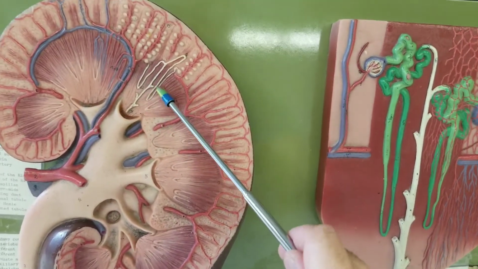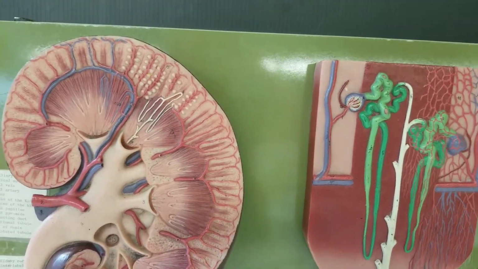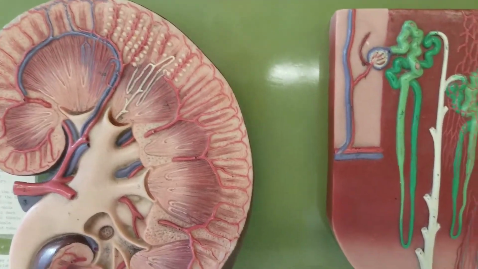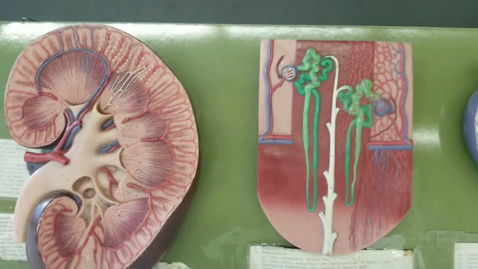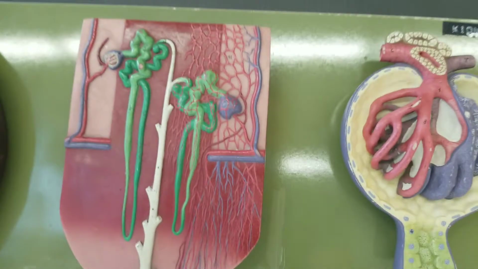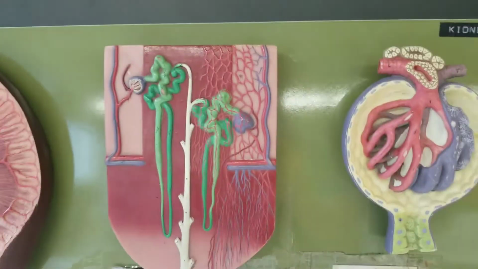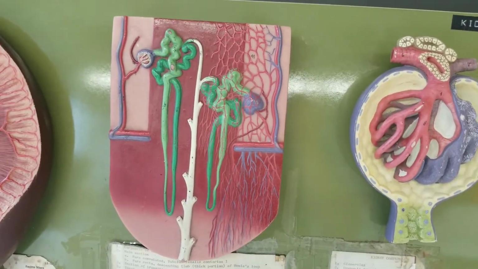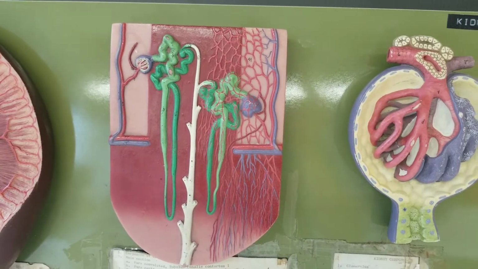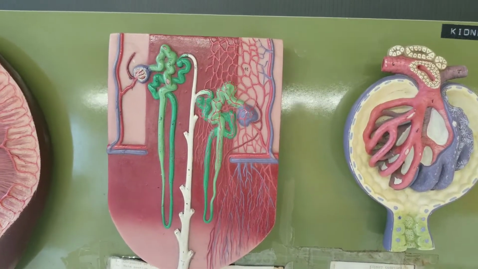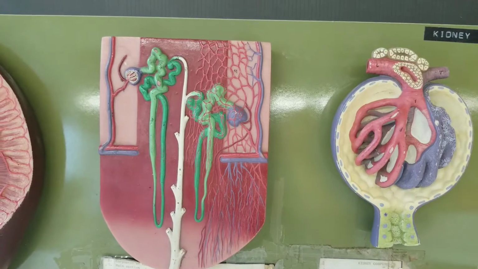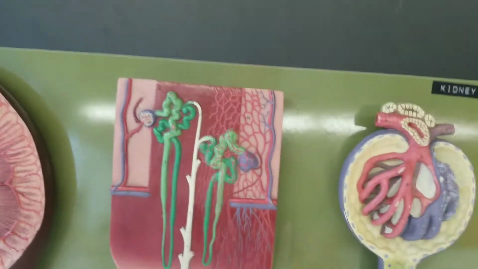So let's take a closer look at one of these nephrons. So these tubes are called nephrons. So they're the functional unit of the kidney. They are how we are able to filter our blood and reabsorb important nutrients and secrete more wastes and then eventually excrete what we don't need, excess stuff and waste.